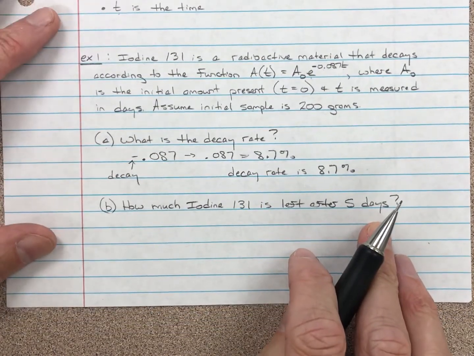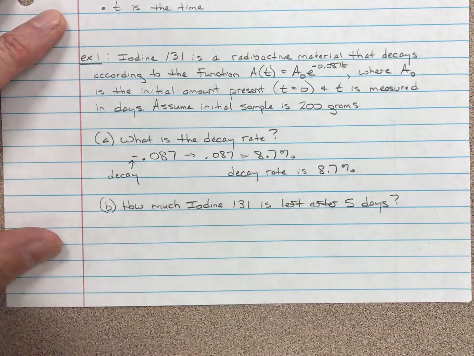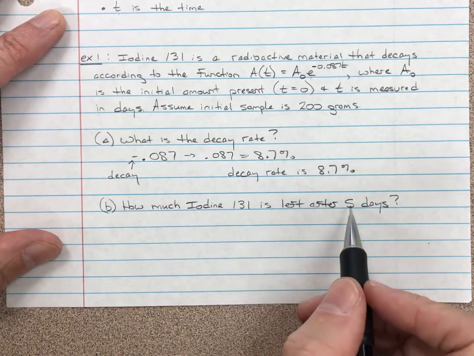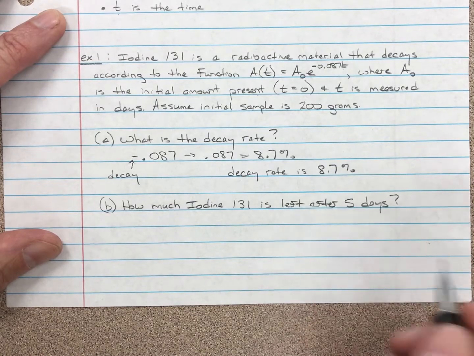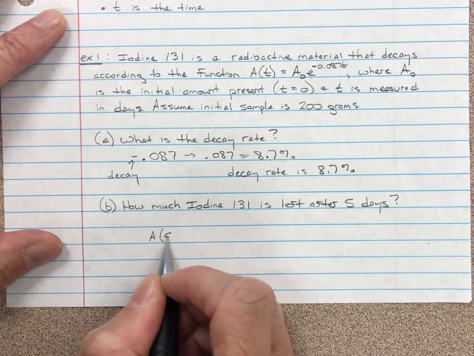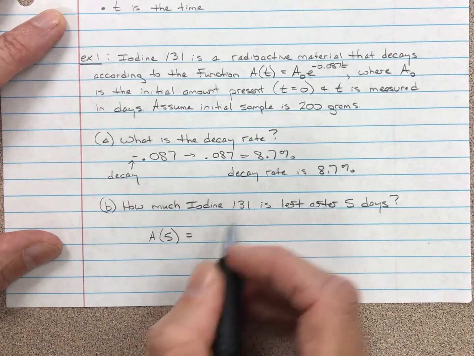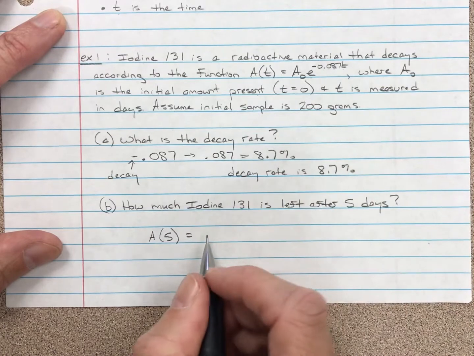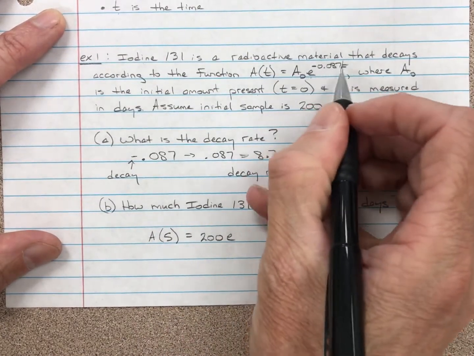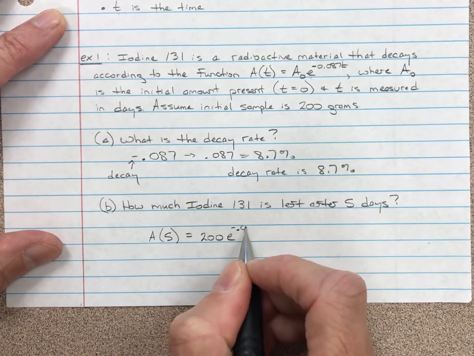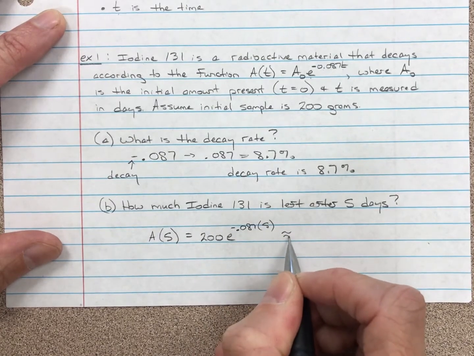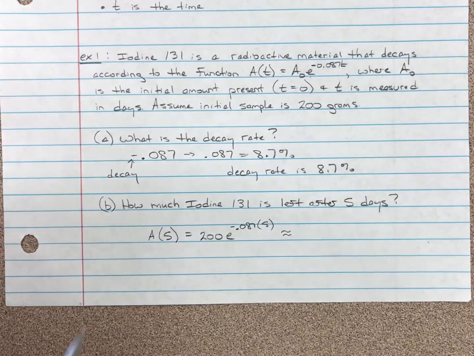Okay, question B. How much iodine 131 is left after 5 days? So the amount at day 5 is equal to the initial amount, which we're told is 200 grams, times e to the decay rate, which is negative 0.087 times 5. And we can put that into a calculator.